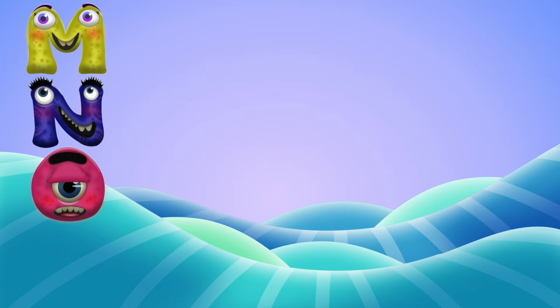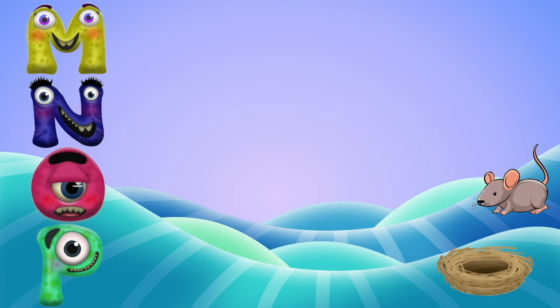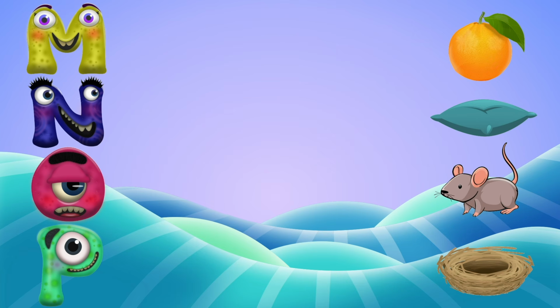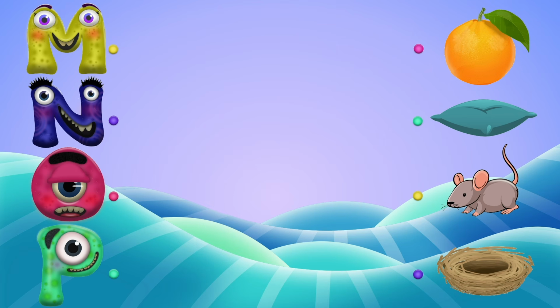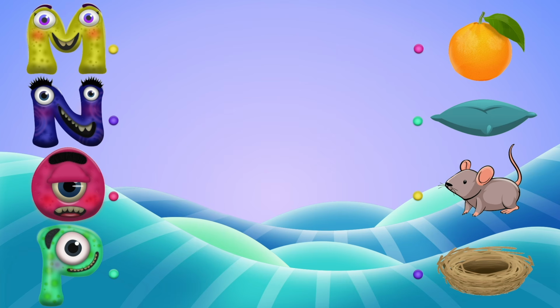Hello kids! Today we are going to match another set of monster alphabet with the correct pictures. On the left side, we have monster letters M, N, O, and P. While on the right side, we have pictures of orange, pillow, mouse, and nest. Are you ready to match our monster alphabet to the pictures that start with the same letter? Let's begin! Let's start with letter M.